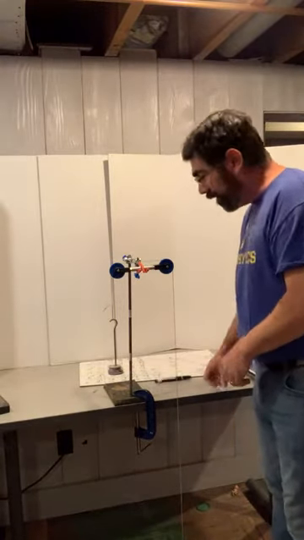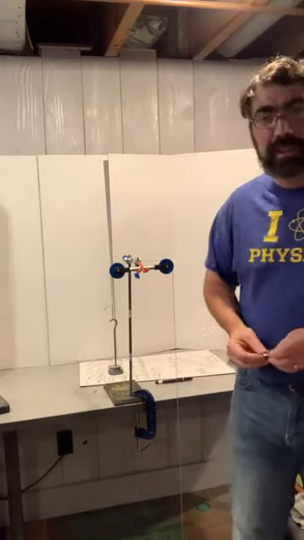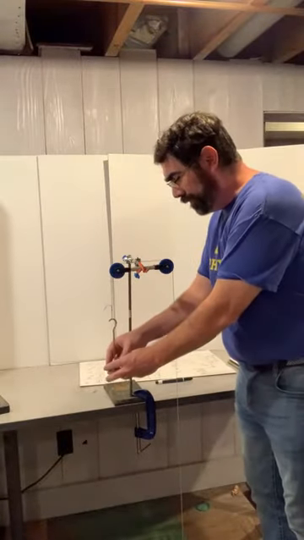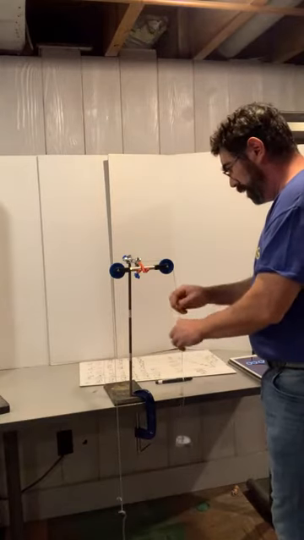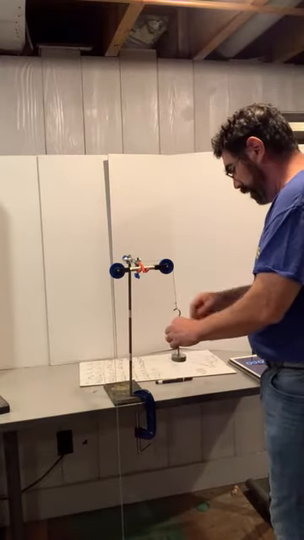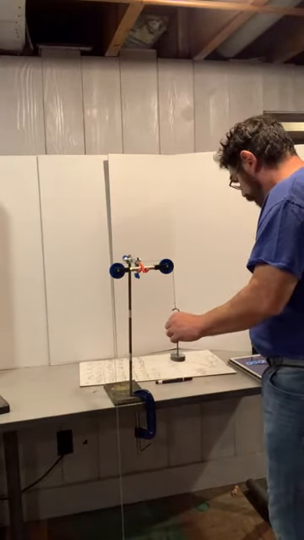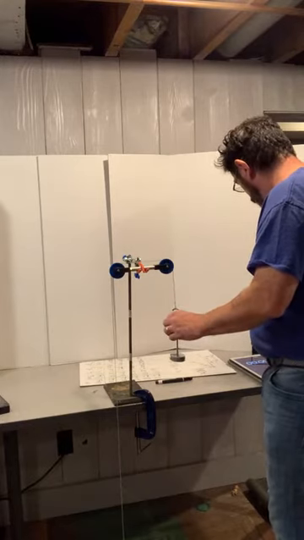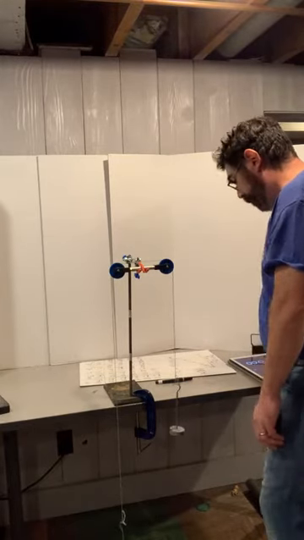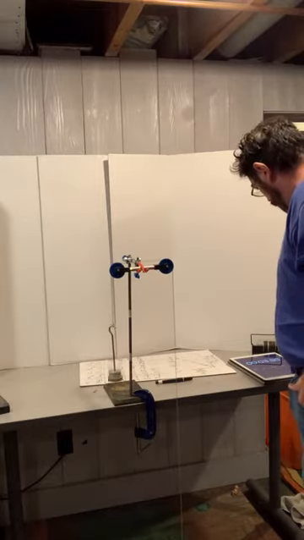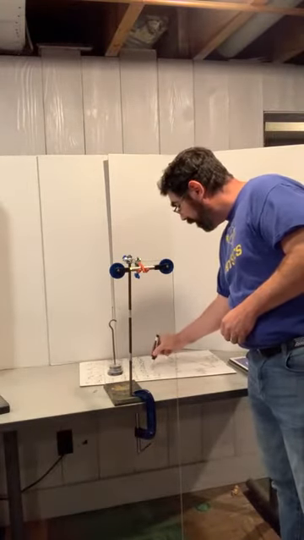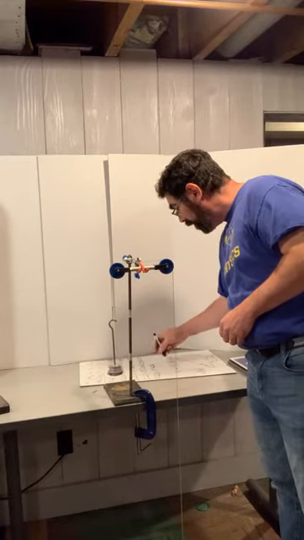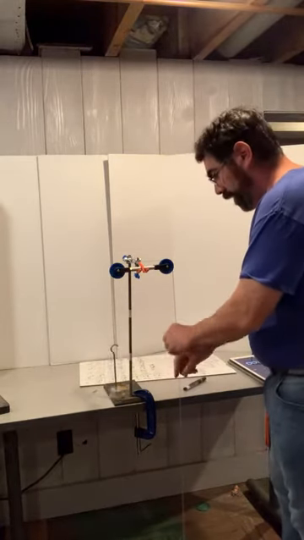Okay, and our last measurement now is at 190 grams. Okay, ready, set, go. Okay, 4.06 seconds. Let's try that again.